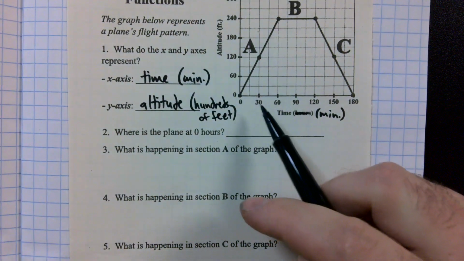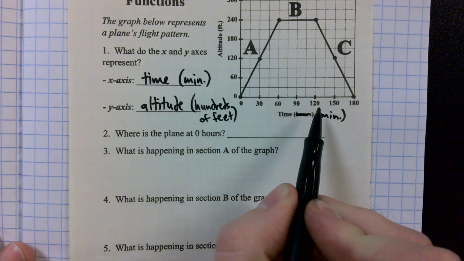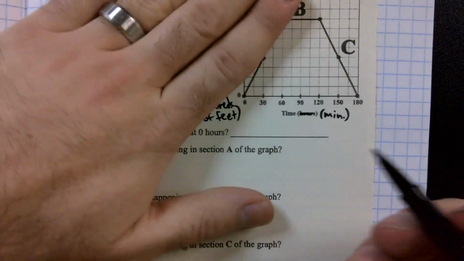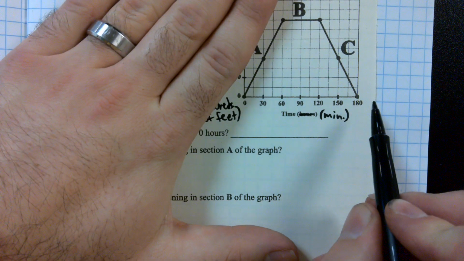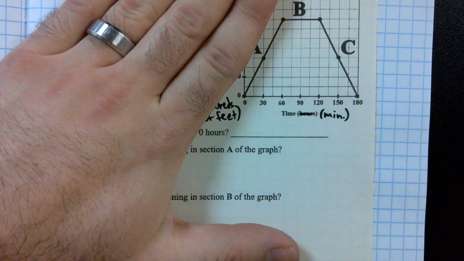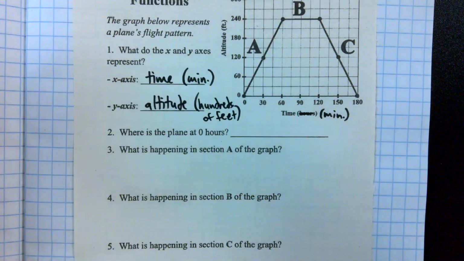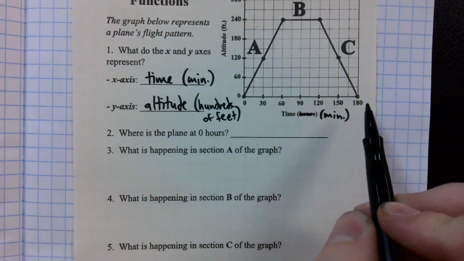We know that the time is the x-axis. So as we move to the right on the x-axis, what is happening? It goes up. Just don't even look at the altitude. What's happening as we go to the right? The numbers are getting bigger, which means that time is what? Passing. Okay, again, we're starting with the basics. As we move along the x-axis, time is passing.